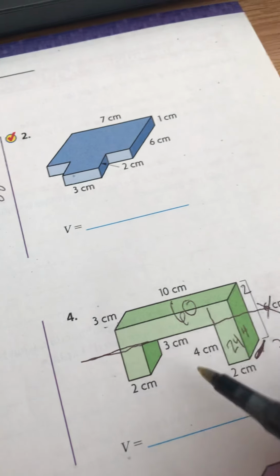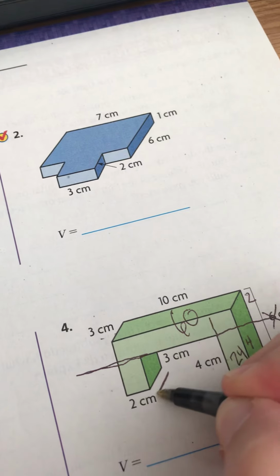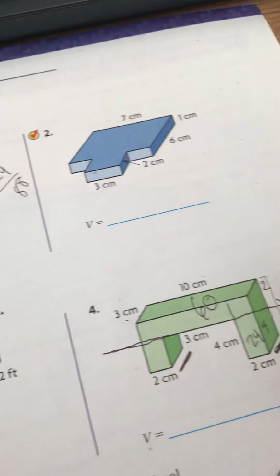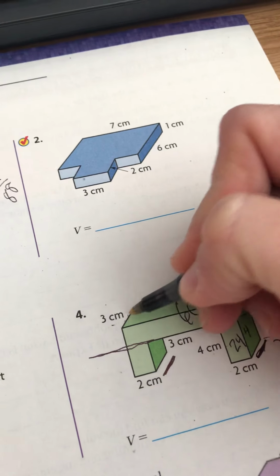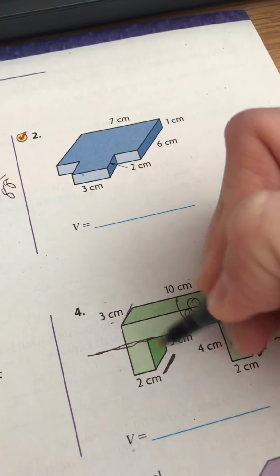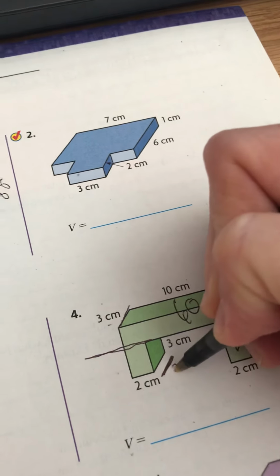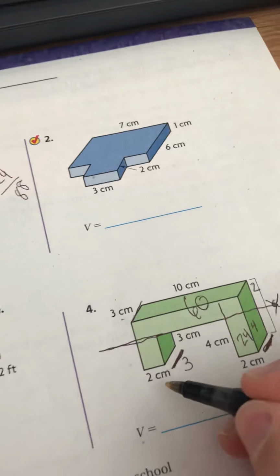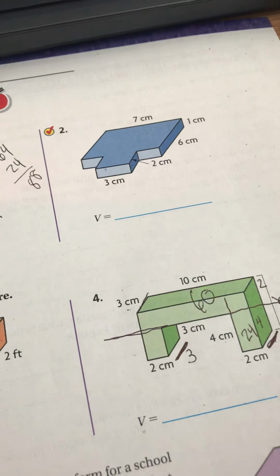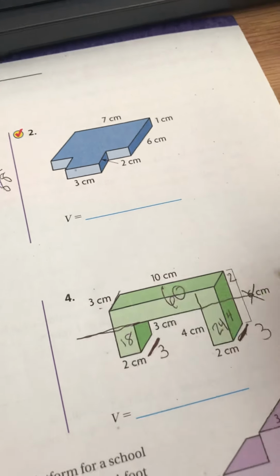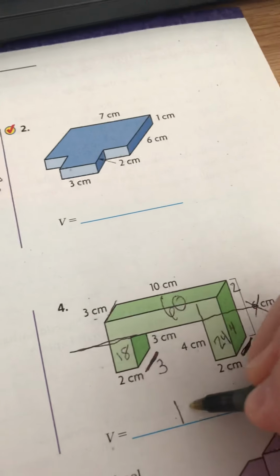They had the height, but they still had to find this width or length. So up here is 3. So if this is 3, then that's 3, which makes this also 3. That's how we got 2 by 3 by 3. Once we combined them all, that's how we got 102.